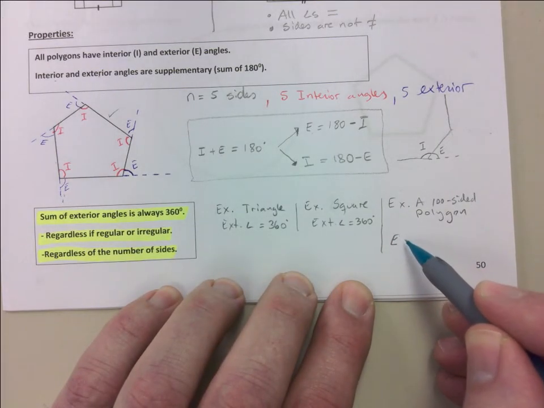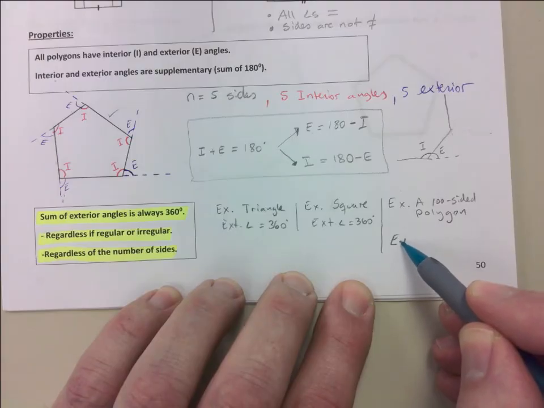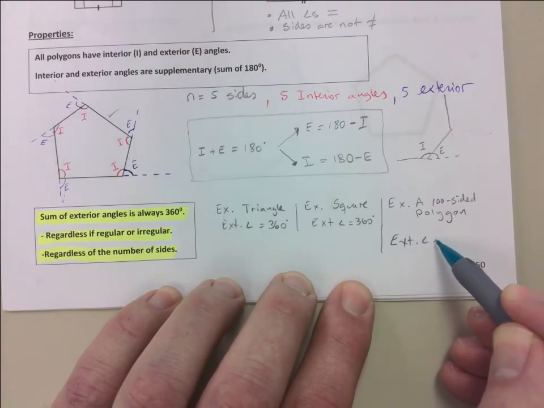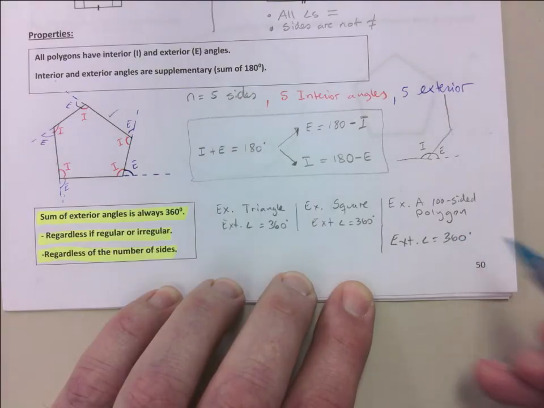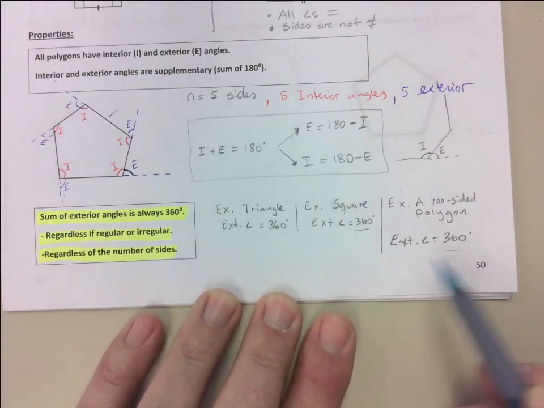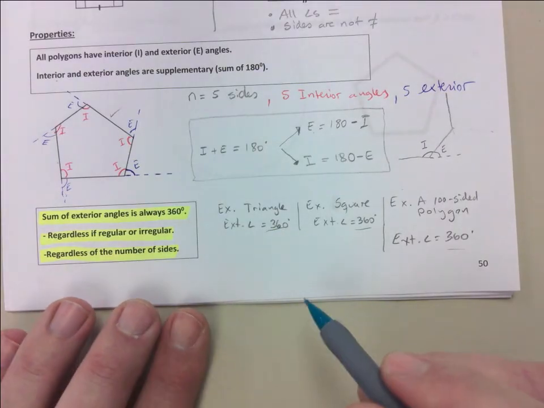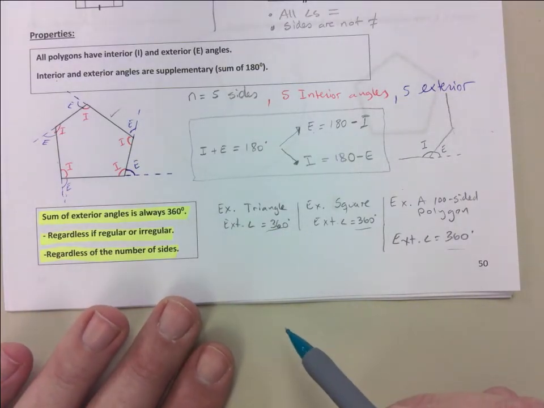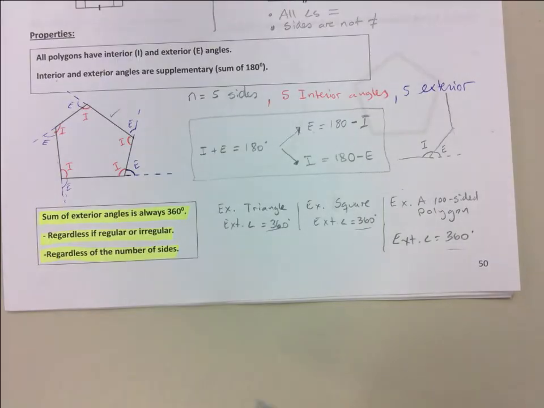The sum of exterior angles is still equal to 360. I'm talking about the sum of all the exterior angles. Adding them all up would always be 360. That's kind of a cool property.